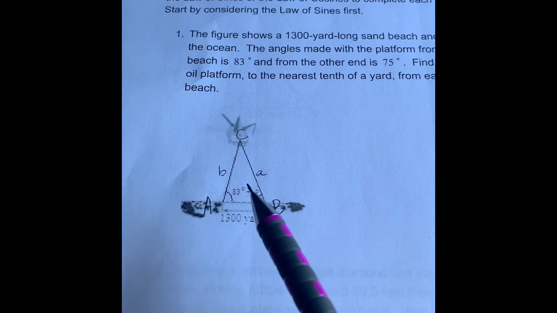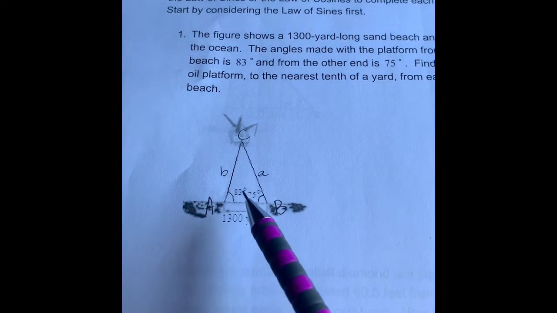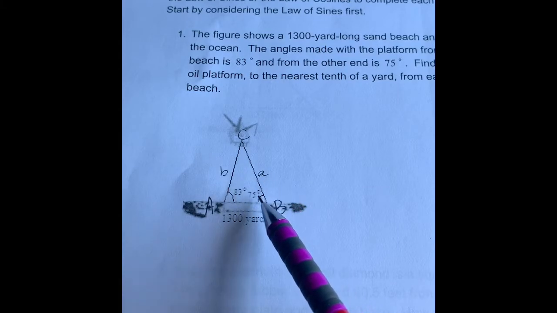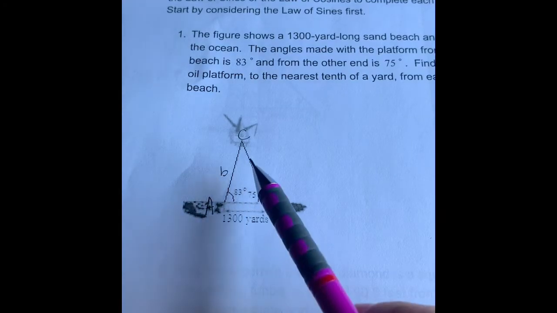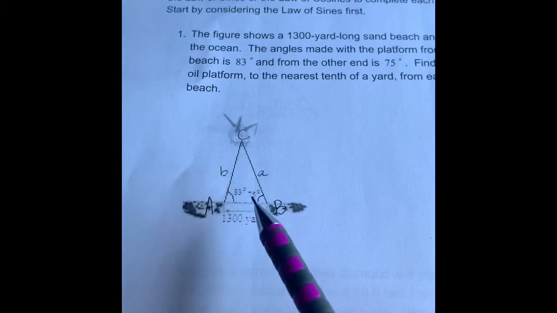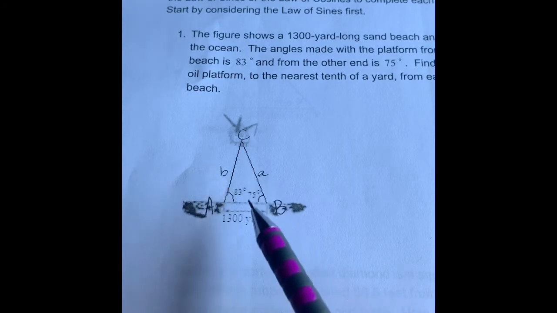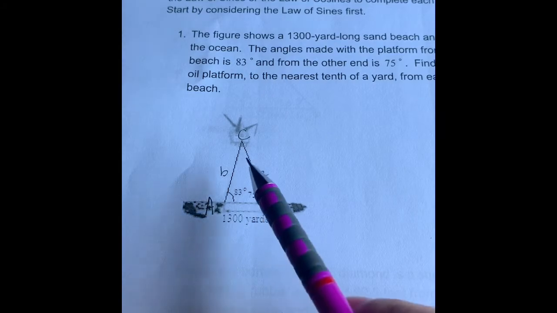So looking at what we have, remember, in order to use the law of sines, we have to know both a side and its corresponding angle. So we know angle A, but we are looking for side A. We know angle B, but we're looking for side B. And we know side C, but we don't know angle C. We would need to know what this angle is here at C in order to use the law of sines, because then we would have both side C and angle C to use for that part of the proportion. So we're not given angle C, but we can quickly find it.